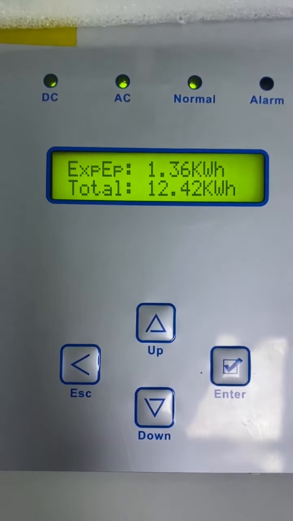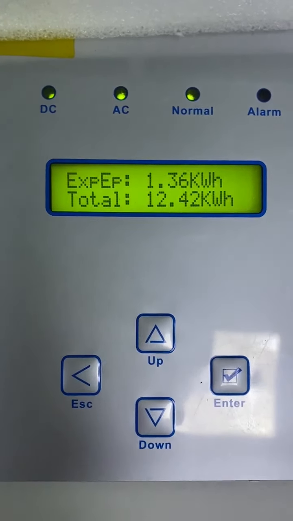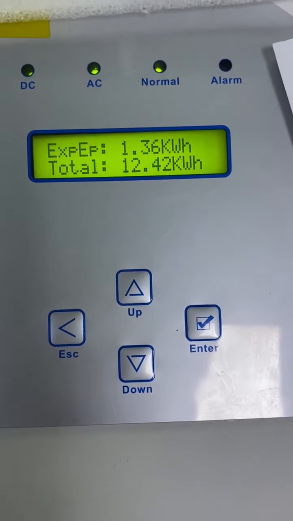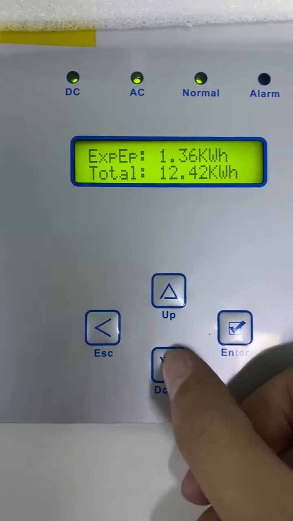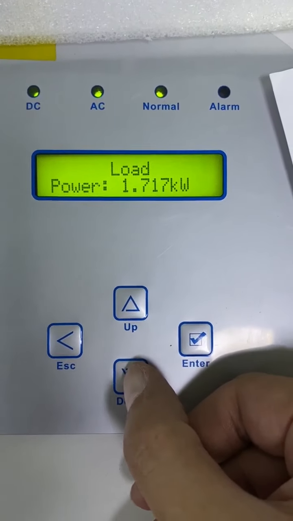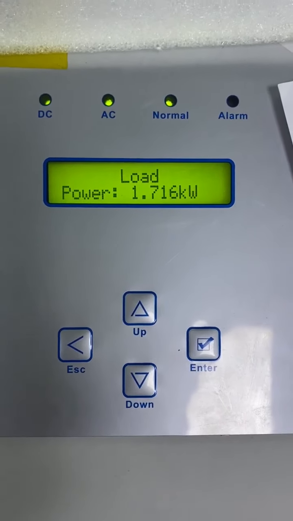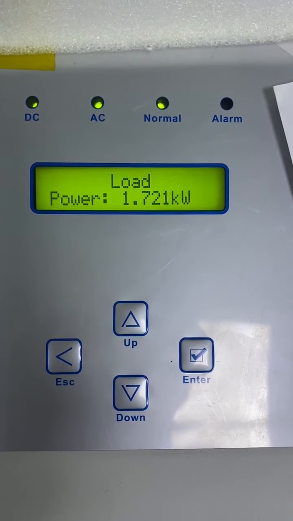Because I connected three kinds of load on the three phases, here's the load. We still have 1.7 kilowatt. Okay, let's move to the energy meter.